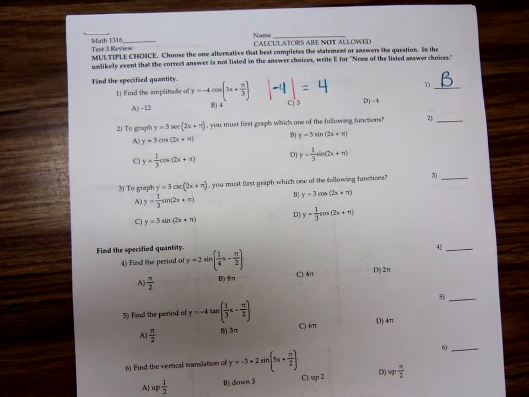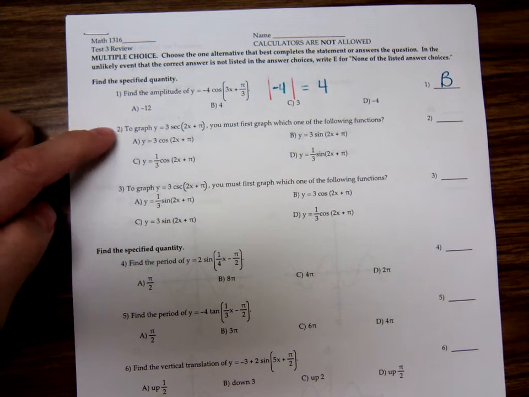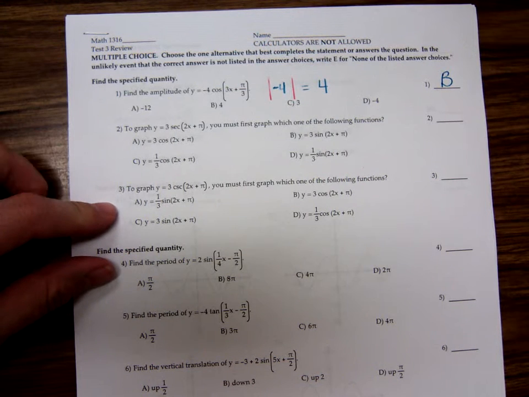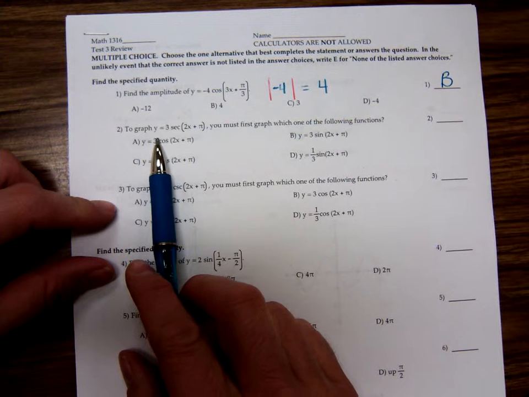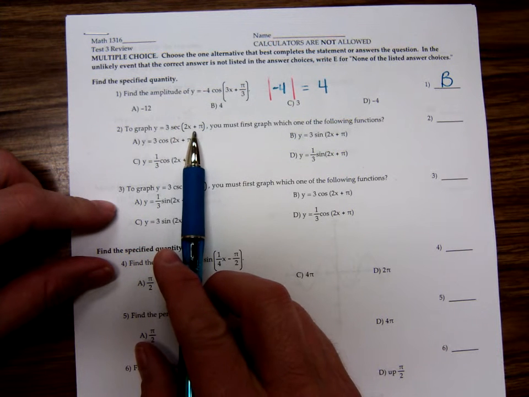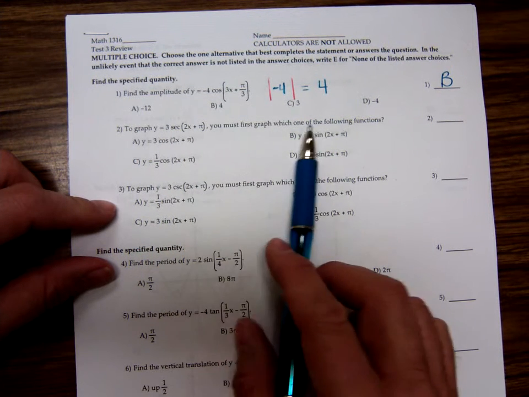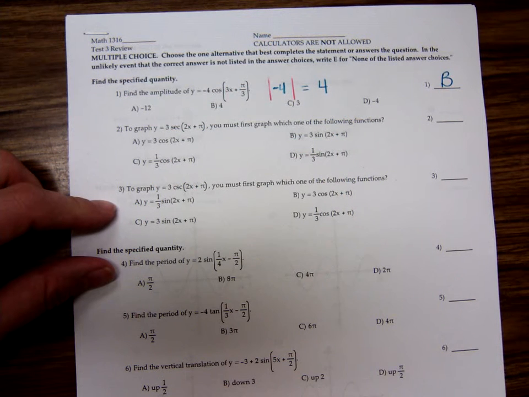When you're graphing secant and cosecant, you first need to graph the reciprocal curve, sine or cosine. So on problems 2 and 3, there's not a lot of work. It asks to graph y equals 3 secant 2x plus pi, you must first graph which one of the following functions.